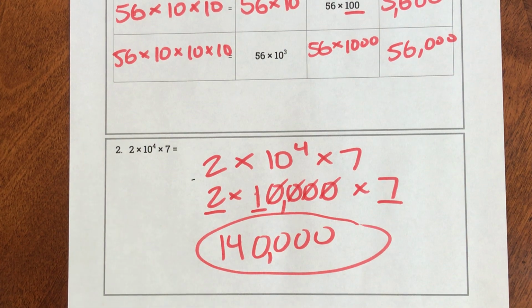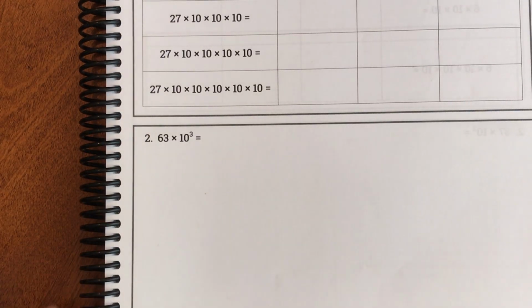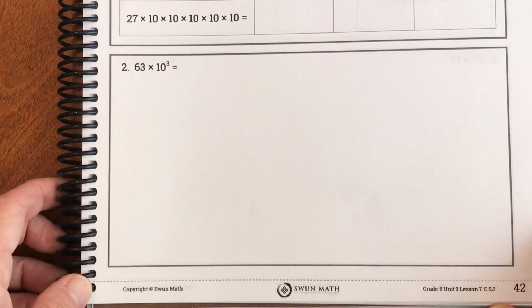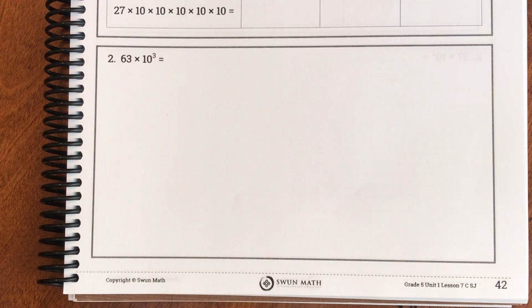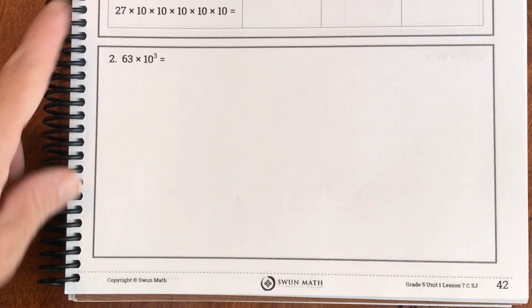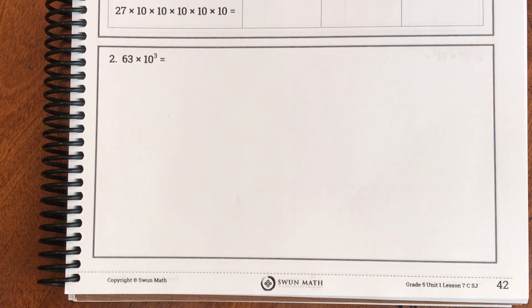Okay, we're going to be doing some together. All right, please turn to page 42 in your student journal. And we're going to actually skip the first one because we're going to be doing some other pages. So we're going to skip the first one and we're going to do number 2. So it says 63 times 10.